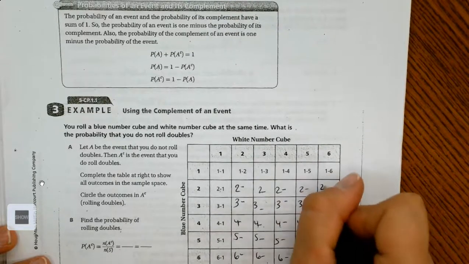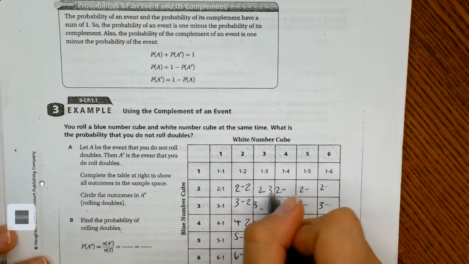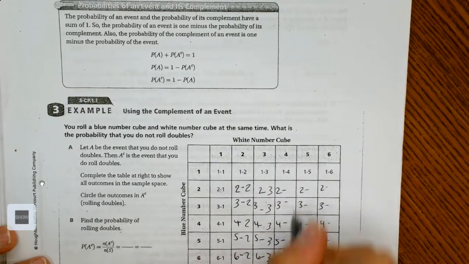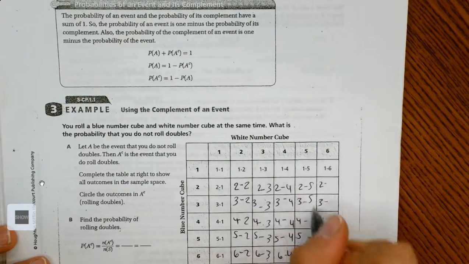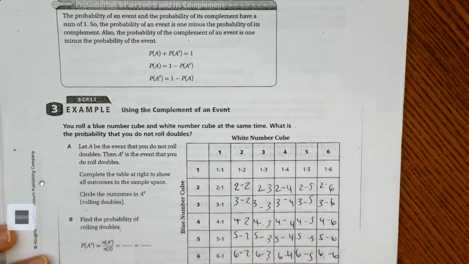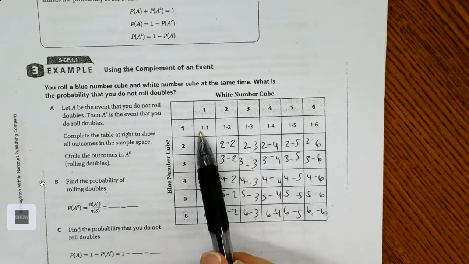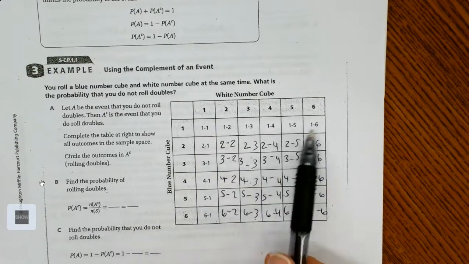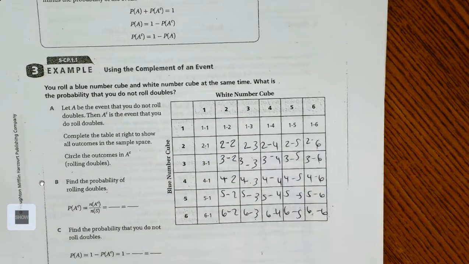Okay, gotta roll the 2 second, 3, 4, 5, 6. All right, so I could have rolled a 1 first, and then it's a 1, 2, 3, 4, 5, or 6 second. Could have rolled a 2 first, and then a 1, 2, 3, 4, 5, 6 second, right? So these are all the different possible combinations of what you could roll.